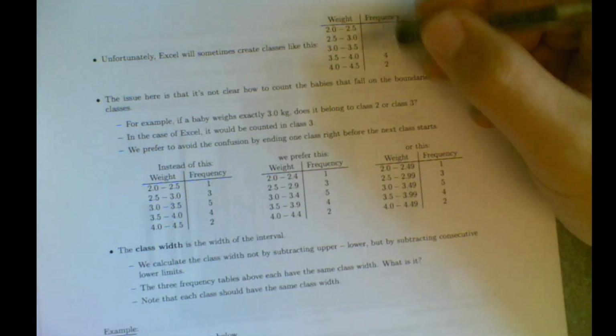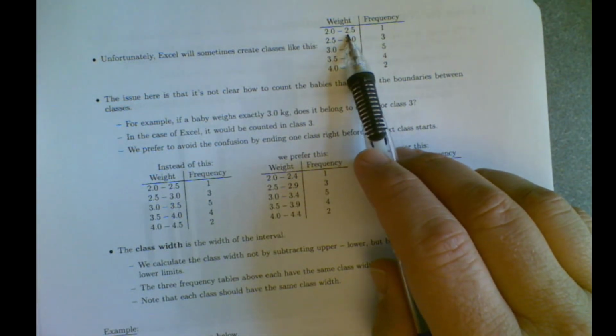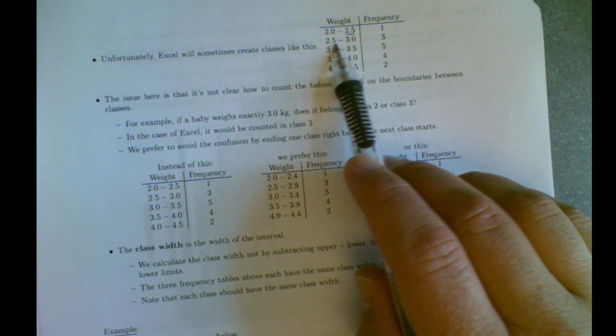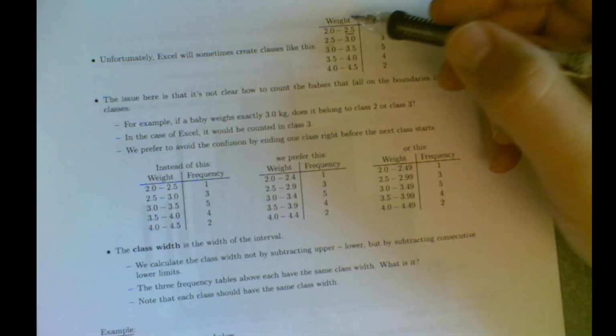Now, a couple things to note about the way that we write out these classes. Sometimes Excel will write out a frequency distribution like this. The problem here is that the upper class limit, as we call it, for our first class is the same as the lower class limit for our second class. And that's an issue because then it's ambiguous which class we should count a certain individual in. If a baby weighed exactly 2.5 kilograms, should we count that baby in class 1 or class 2? It's not clear when we list the classes this way.